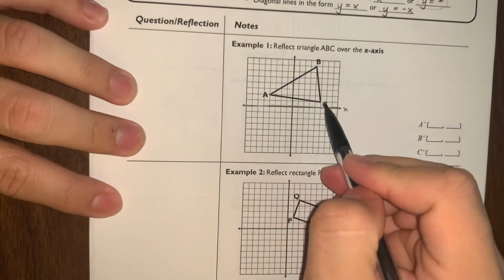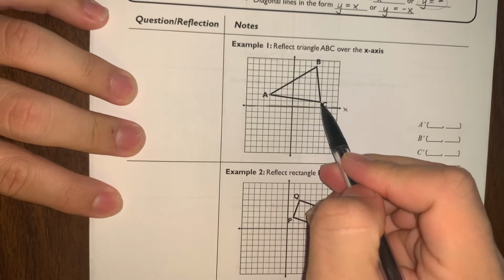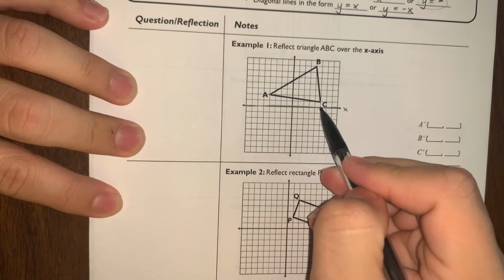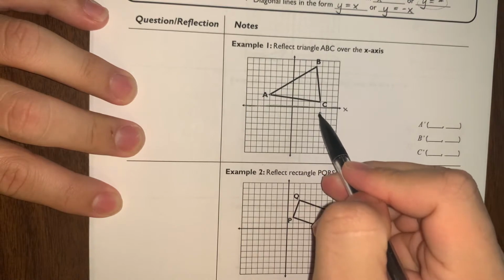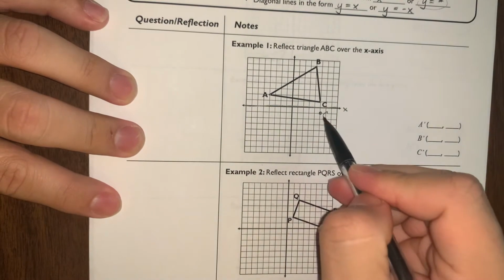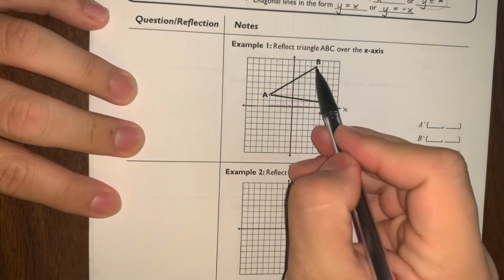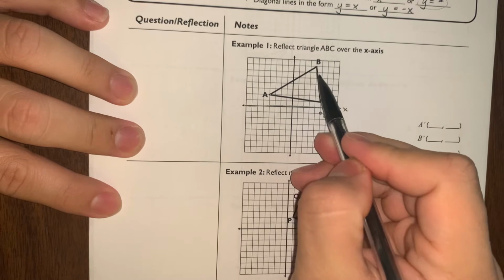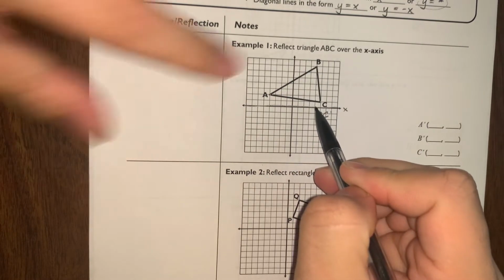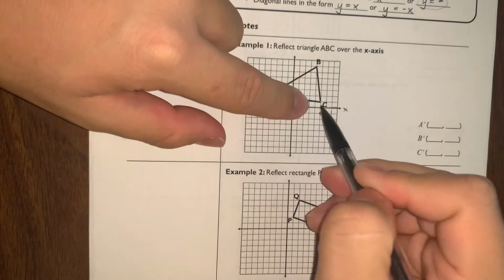So I'm going to look at point C. I'm going to say, okay, well, point C is 1 point away from the line of reflection. So my new C is also going to be 1 point away from the line of reflection, but on the other side, right? So this is my new point C. B, well, let's see. Let me count. 1, 2, 3, 4, 5, 6, 7. Point B is 7 points away from my line of reflection.